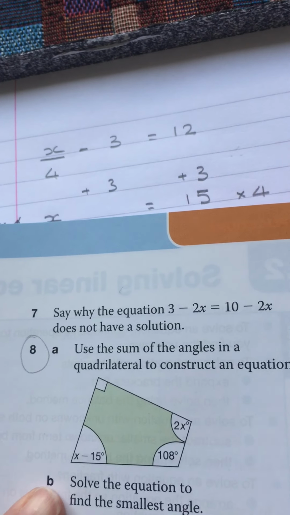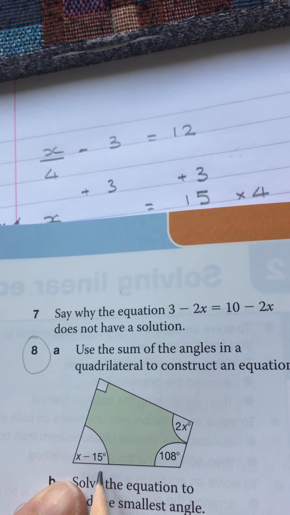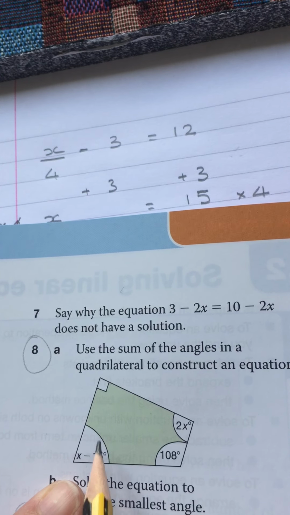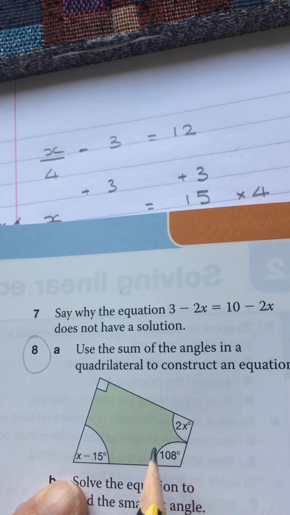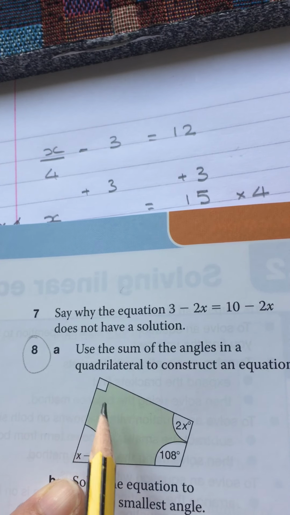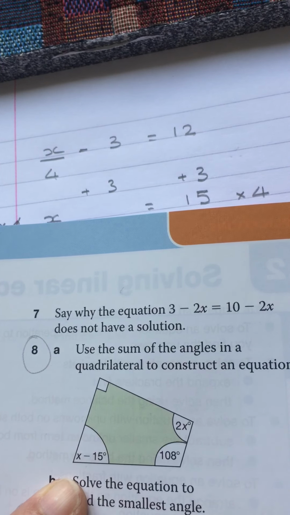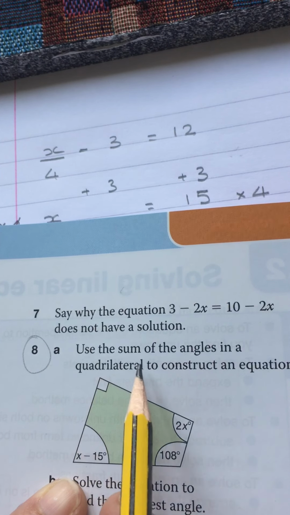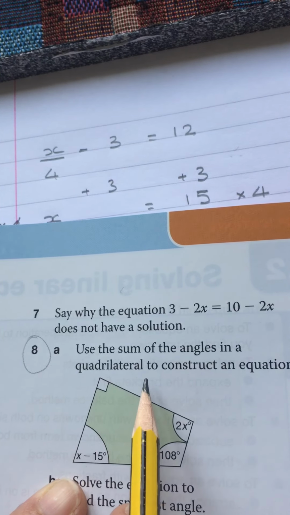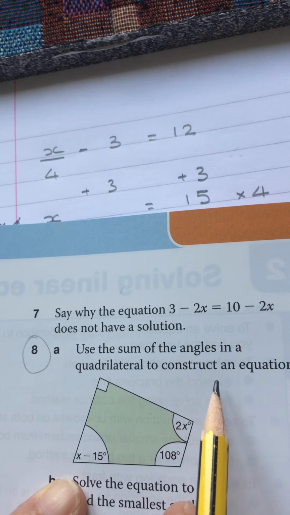So we've got this picture here. It's a quadrilateral, and a triangle has all of the angles in a triangle add up to 180. Well, all the angles in a quadrilateral, a four-sided shape, add up to 360. And the question is saying, use the sum of the angles in the quadrilateral to construct an equation.